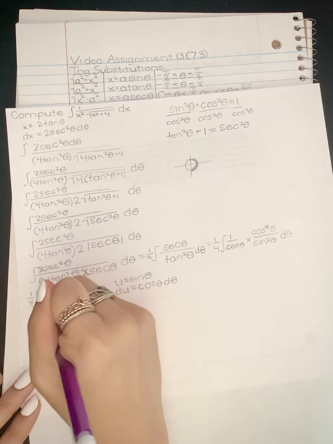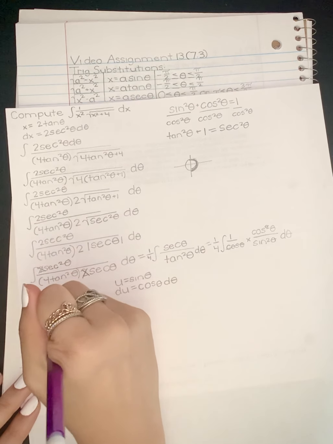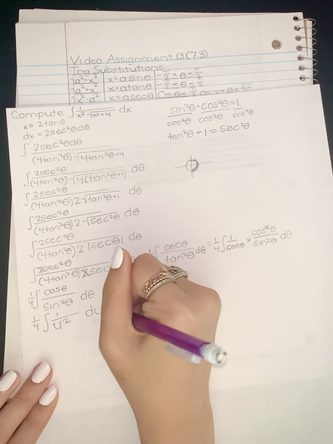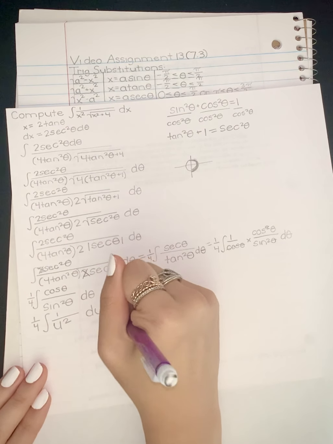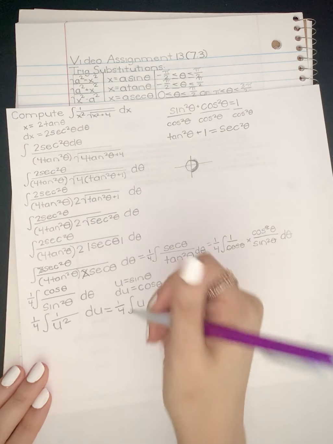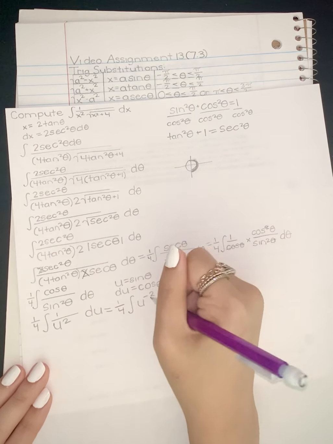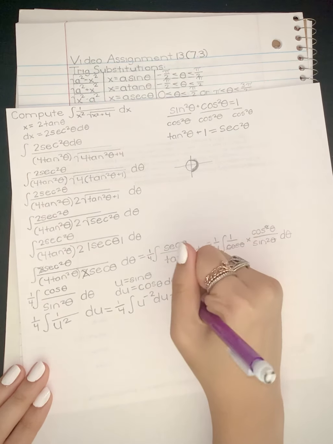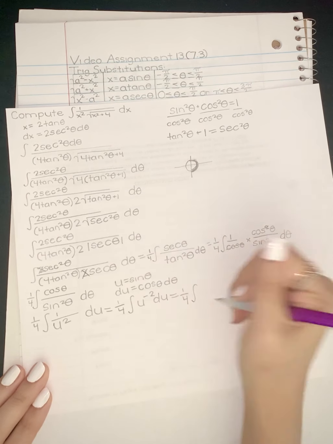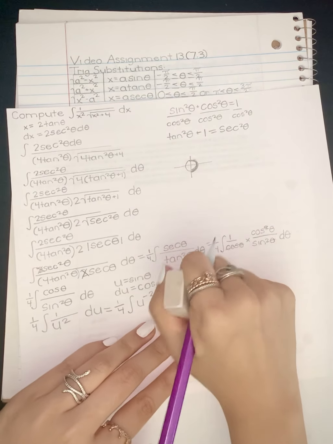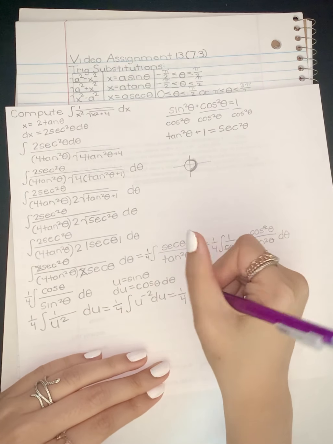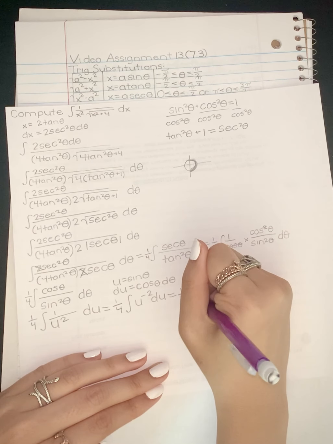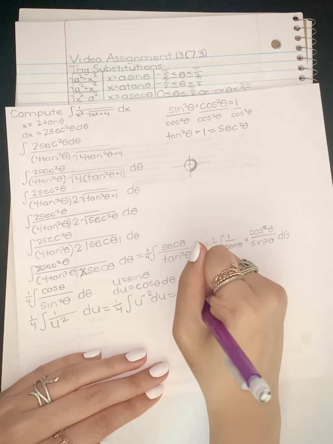I'm just going to multiply this by 1. The sine squared theta is also equal to u squared, and then I'm just going to put the du out here, just because it makes it easier for me. And I get 1/4 all over u squared, the same as u to the -2 power times du. And just like Calc 1, we can use the Calc 1 approach, and we can say that u to the -2, we add 1, u to the -1 all over -1.